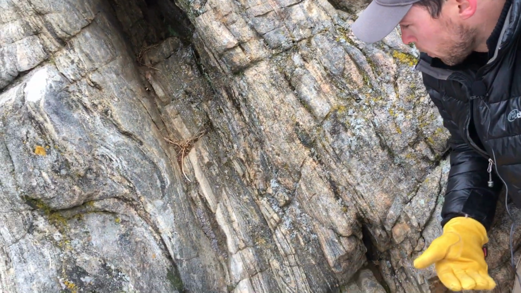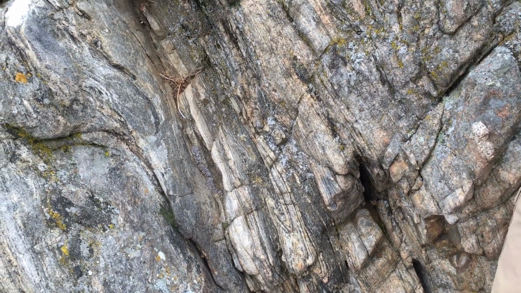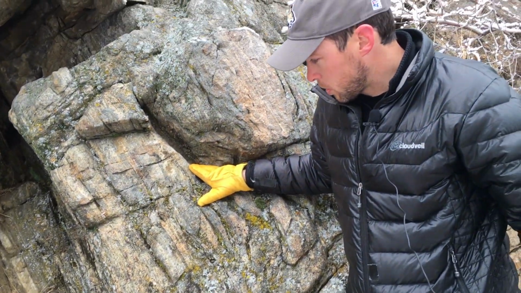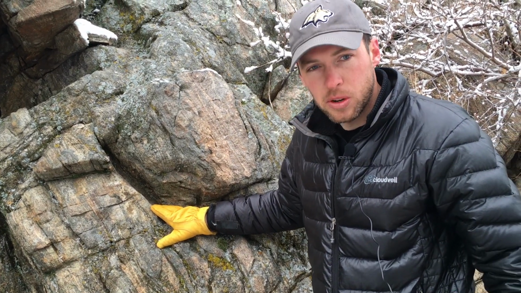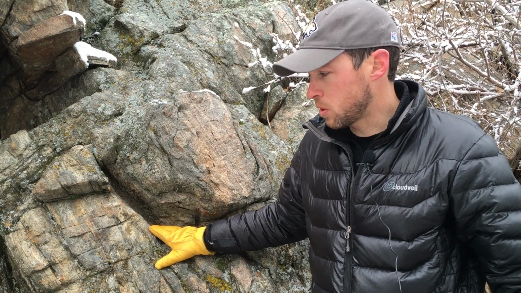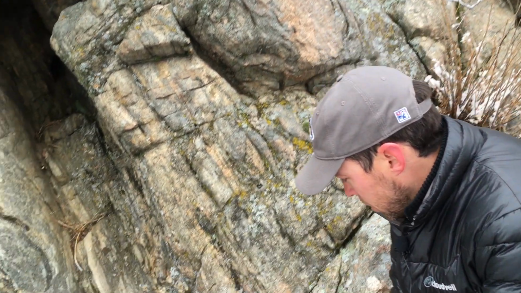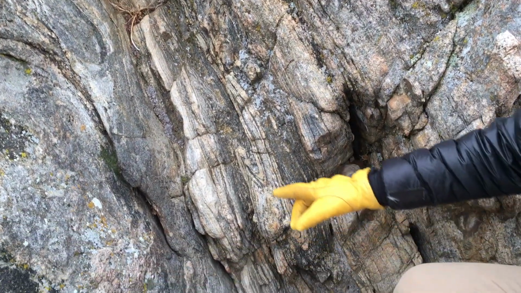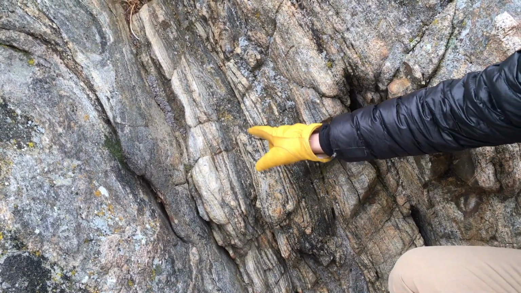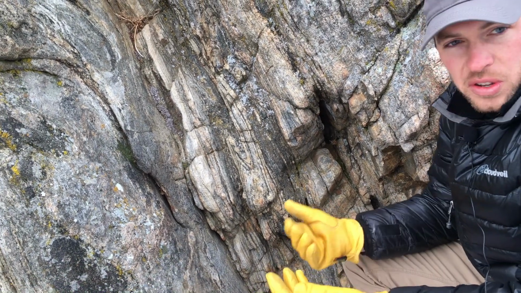In reality, this is probably part of the same progressive history of deformation, but geologists who work on ductile rocks typically will separate things out into a time series denoted by phases of deformation just to help with the interpretation of the rocks. So what I would say happened here is that we had the formation of the initial foliation. Typically, people will refer to this as S1, as schistosity 1.